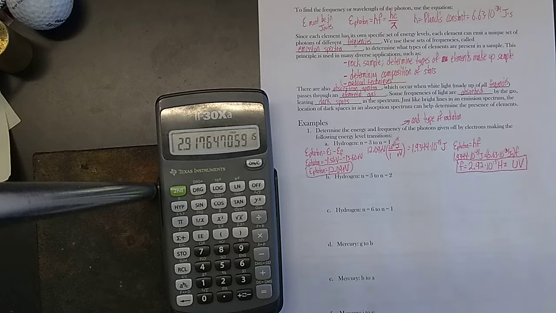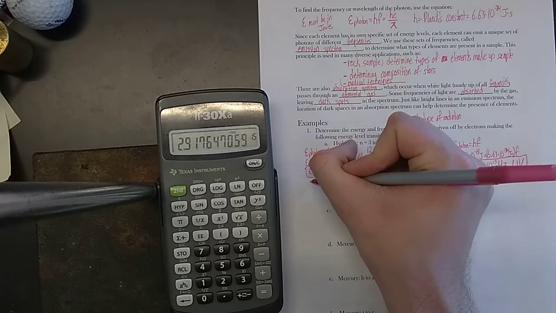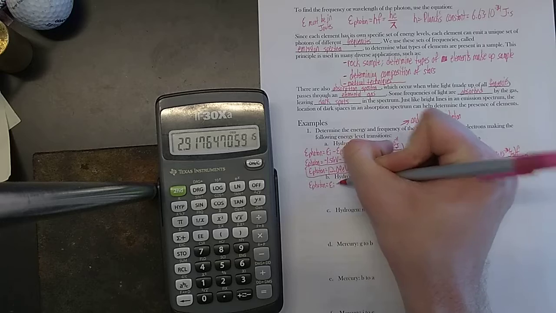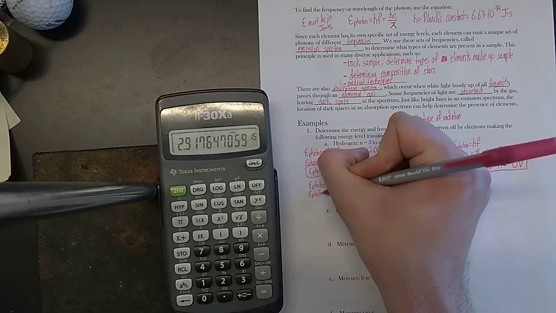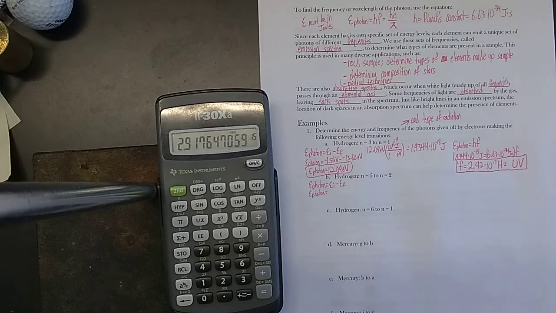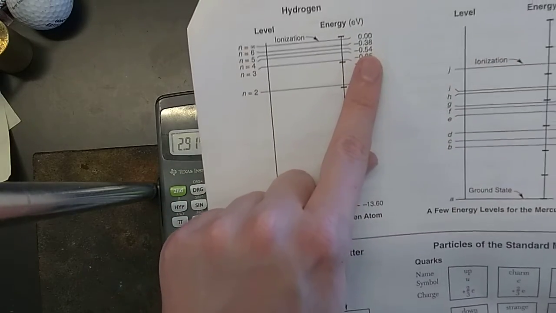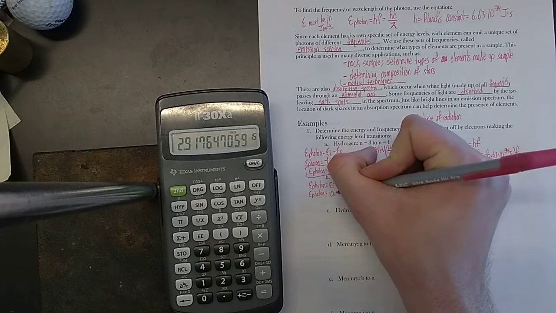I'm going to do the same thing for B. What if an electron in a hydrogen atom falls from n equals 5 to n equals 2? We start off the same way. n equals 5, be careful, is negative 0.54 eV.